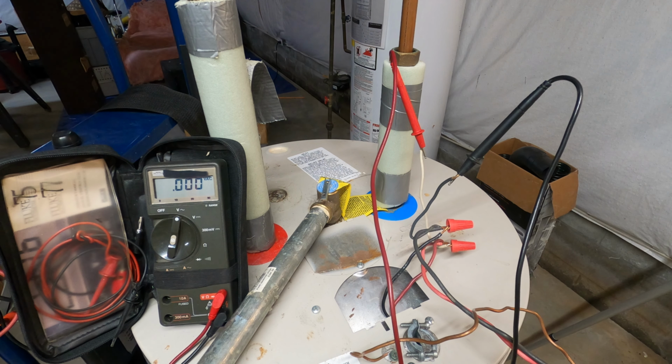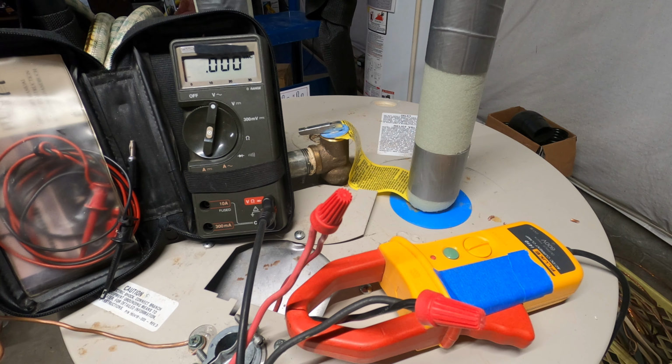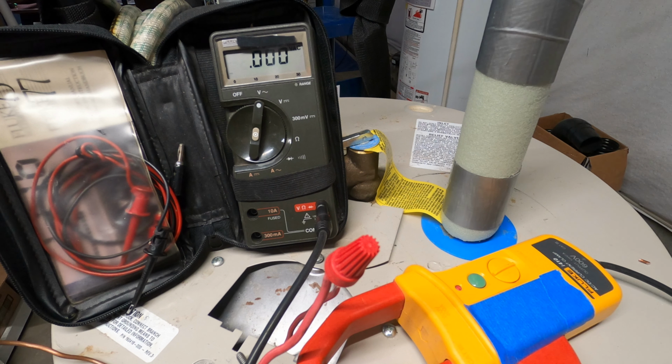Alright, we're hooked up to the water heater. Power's on. 239 volts. 238 plus. Okay, the amp clamp is hooked up. Okay, the circuit breaker is going on. You'll hear it click. The circuit breaker is turned on now, and there's current flowing through the water heating element.